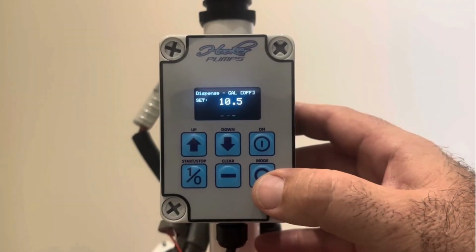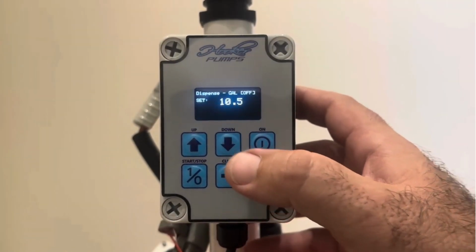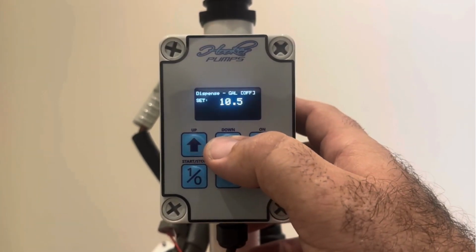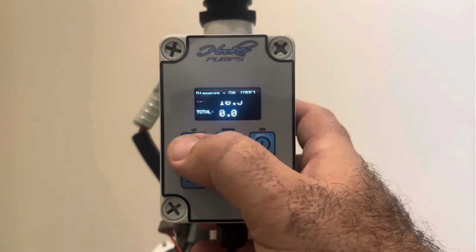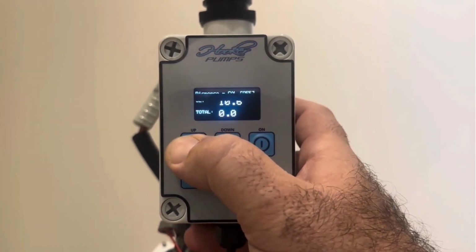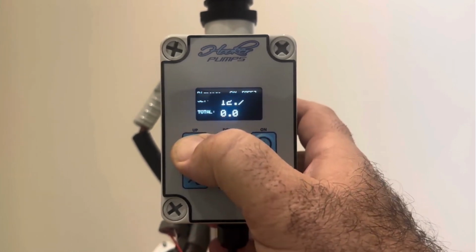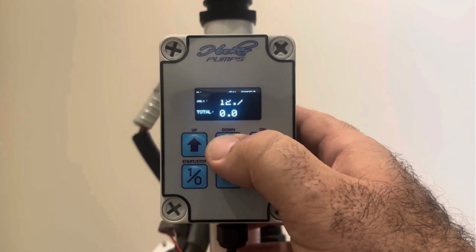I have one last feature here to show you. You can change the amount that each arrow up and down can increase or decrease by. In my default setting, up is 0.1 and a long press is 1. And same thing for the down.